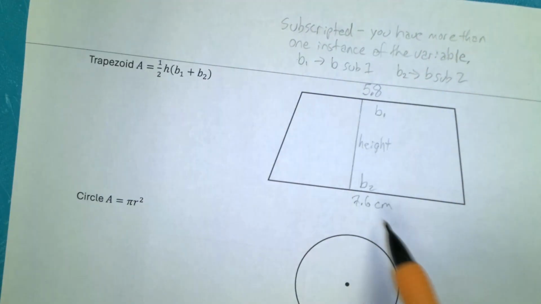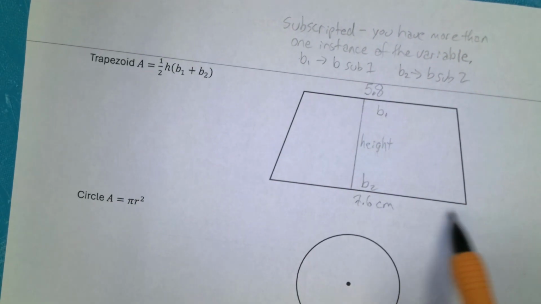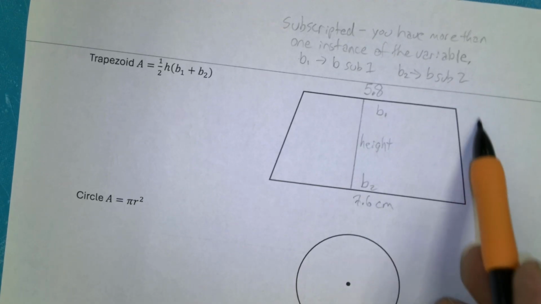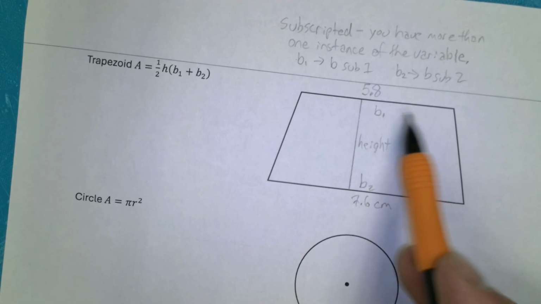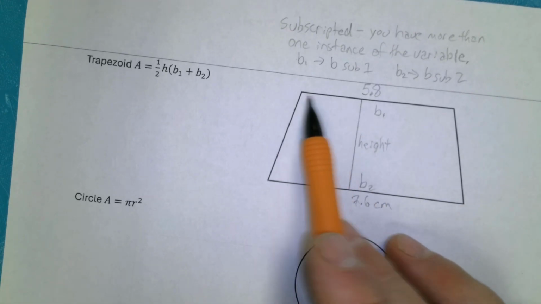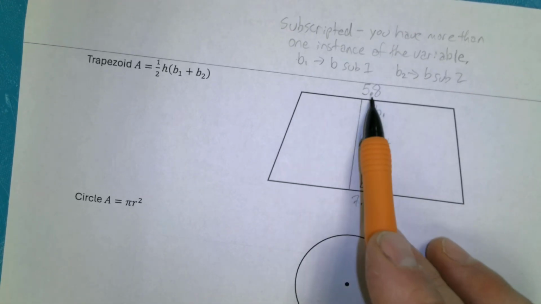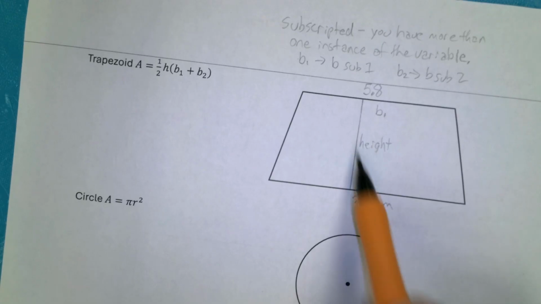Please notice when I'm labeling these, I'm putting the numbers in the middle. I never try to put lengths at the corners, because then people won't know what you're talking about. Like, what are you referring to? So whenever you're putting the measurement of a side, you want to put it pretty much in the middle of that side. Let's go ahead and get the height.